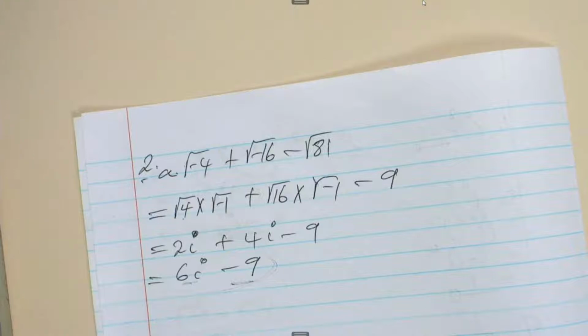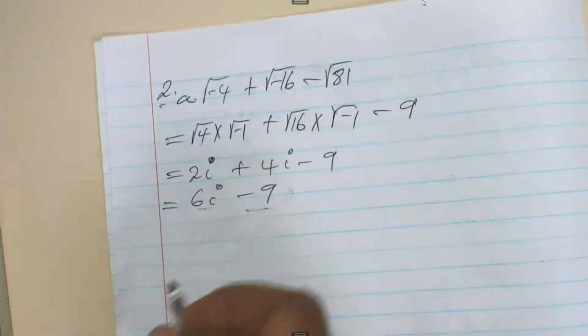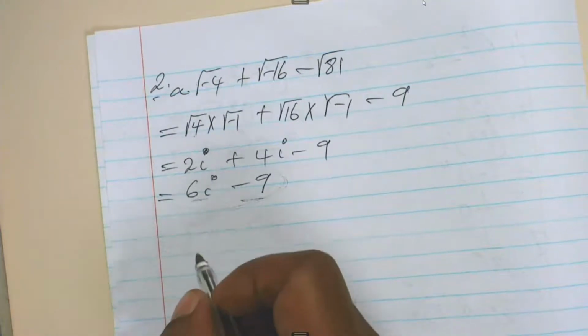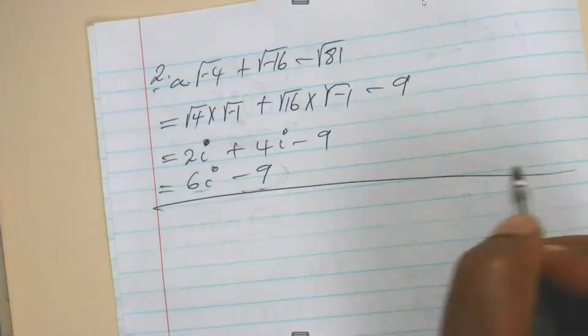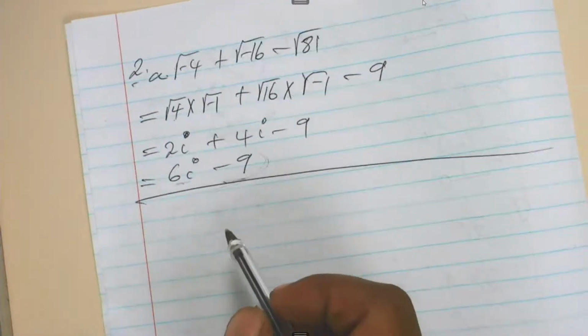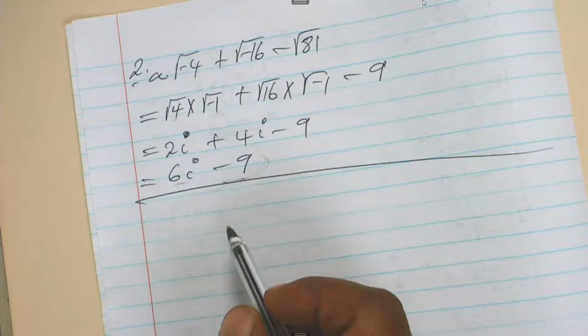If time allows me, I can also take learners through the division of complex numbers as well as the addition, multiplication, and subtraction. In most cases, learners should at least be aware of the conjugate. They should master how to write the conjugate if they are given the complex numbers. I said the conjugate will be when we change the sign of the imaginary number.